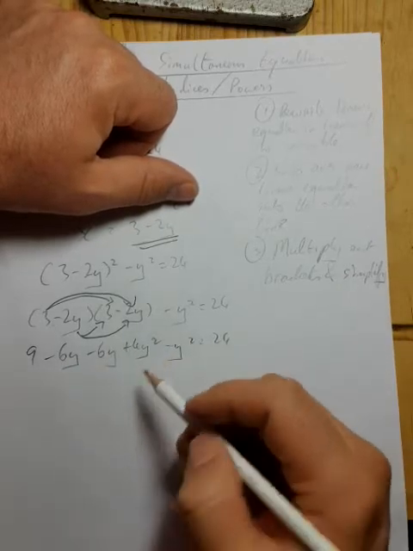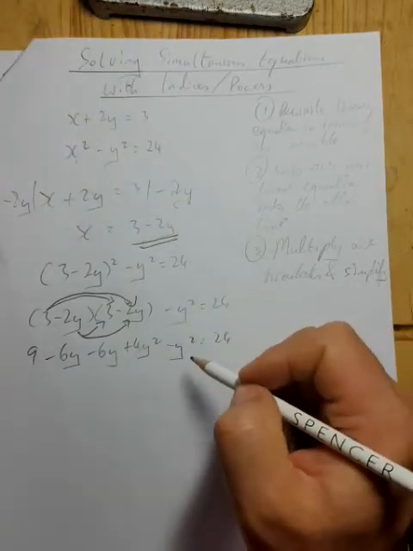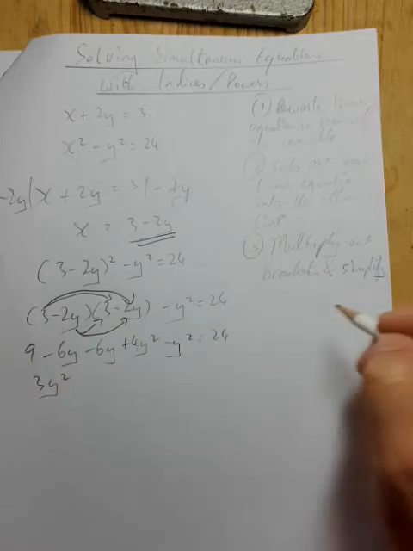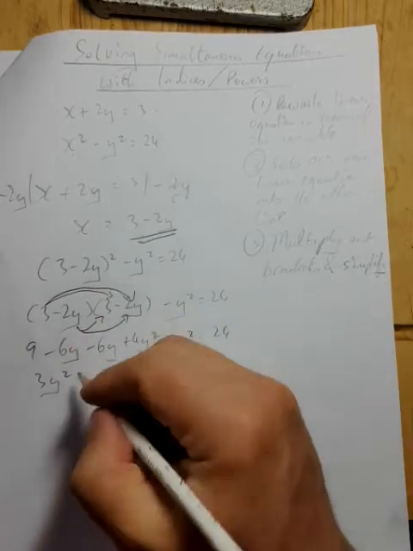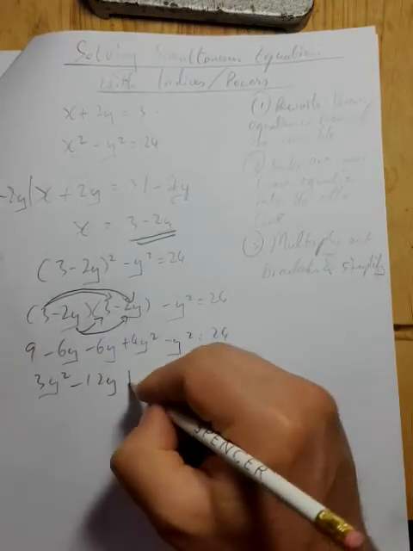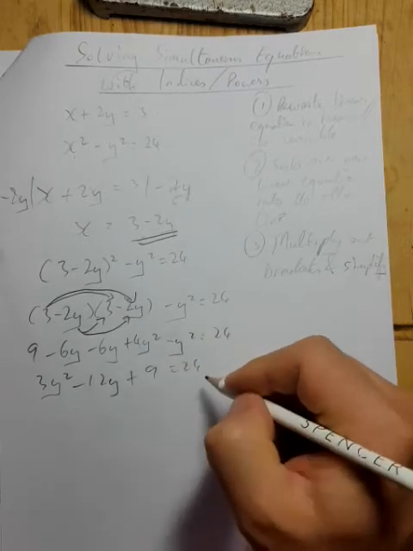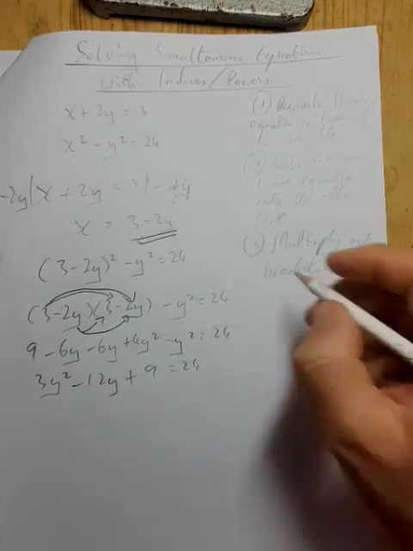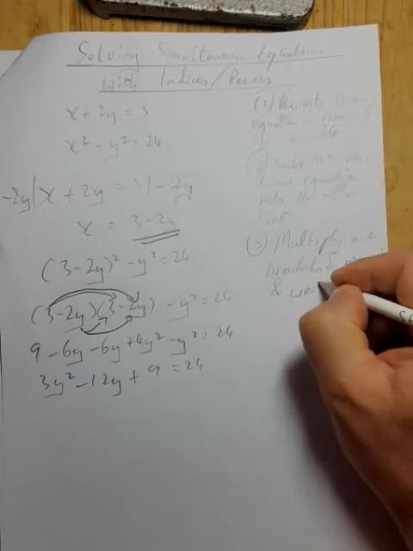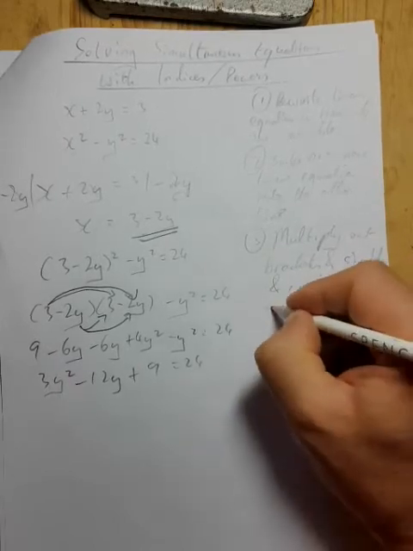And now we're asked to simplify. So we tidy this up. So 4y squared minus y squared is 3y squared. Minus 6y minus 6y is minus 12y. Plus 9 is equal to 24. Now, I want to simplify and write as a quadratic.